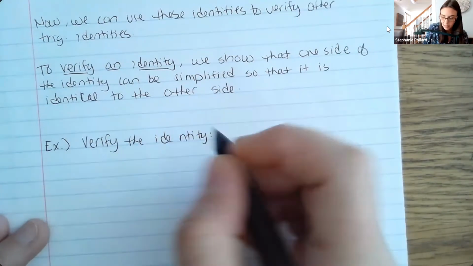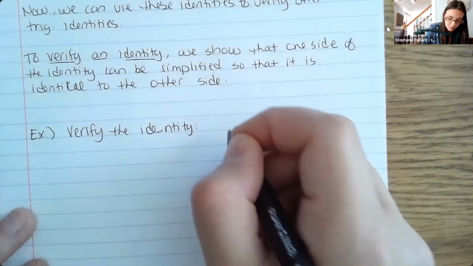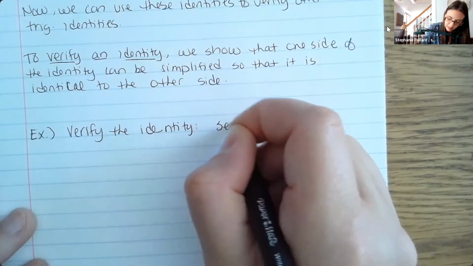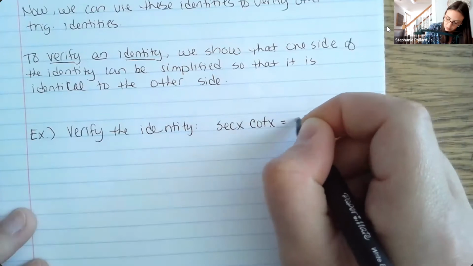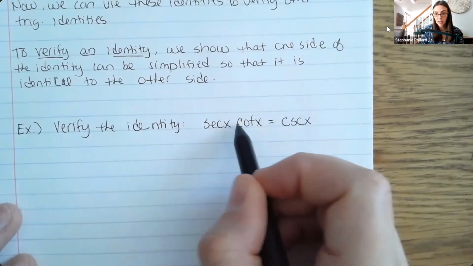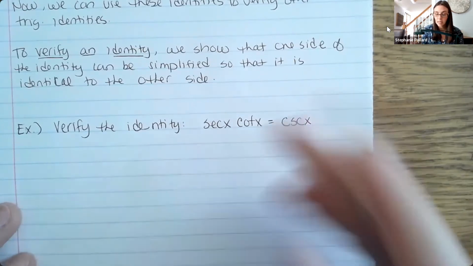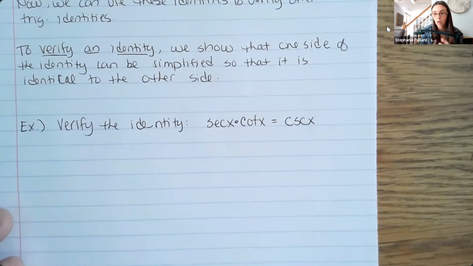All right, I don't know why my E looks so weird, but verify the identity: secant x cotangent x is equal to cosecant x. Now, when there's no symbol in between, it is multiplication. So the way the problem's written is like this, but it does mean multiply. If you find it helpful to put that in, you can go ahead and do that. But know that if they're touching like that, it's just multiplication.